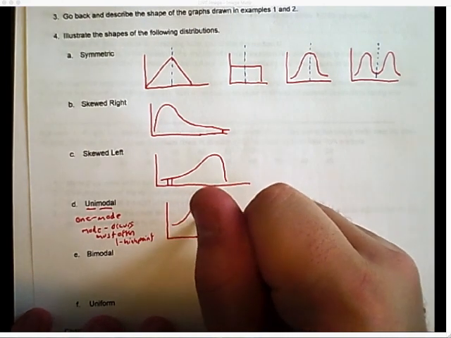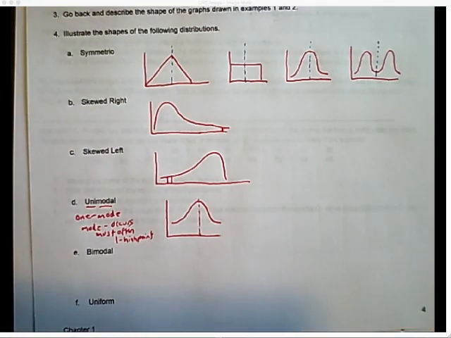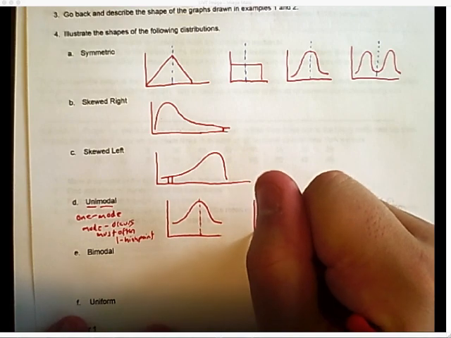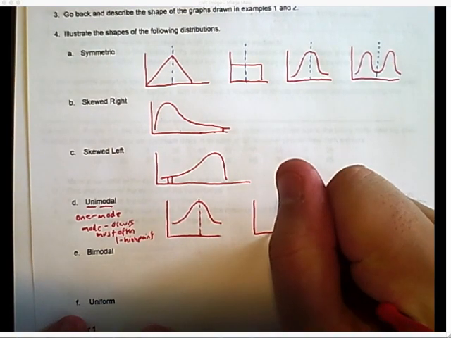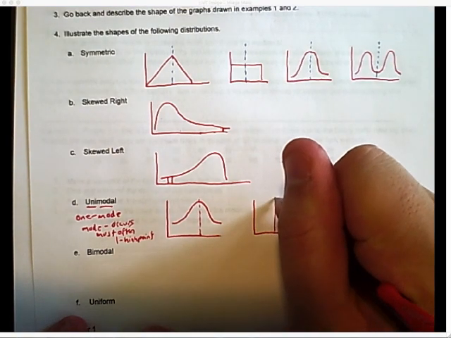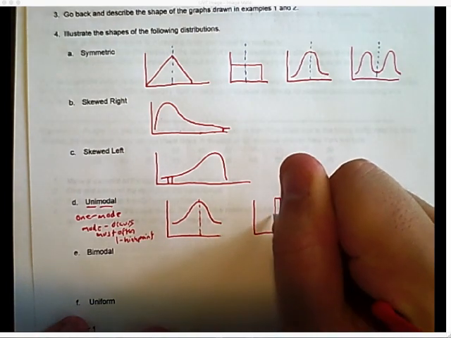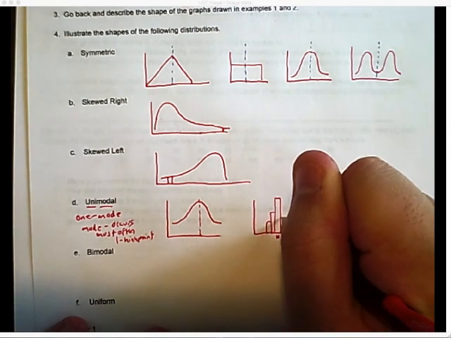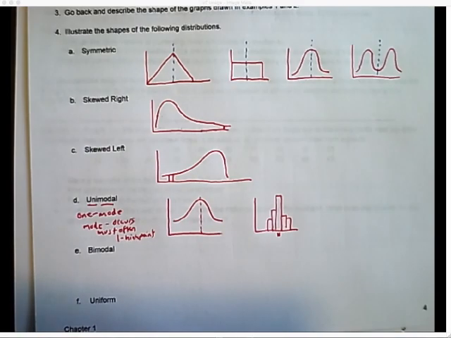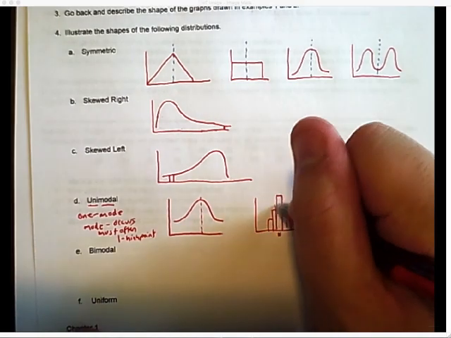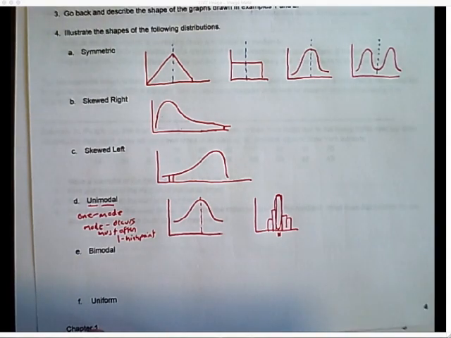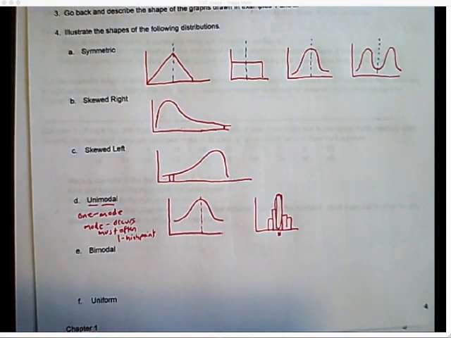There's one high point, that would be the mode. It's also symmetric, but that's a unimodal. Or if you're looking at a frequency distribution, and this is a single number and it's the biggest bar, then it's unimodal, because you have one high point. It's the most frequently occurring.